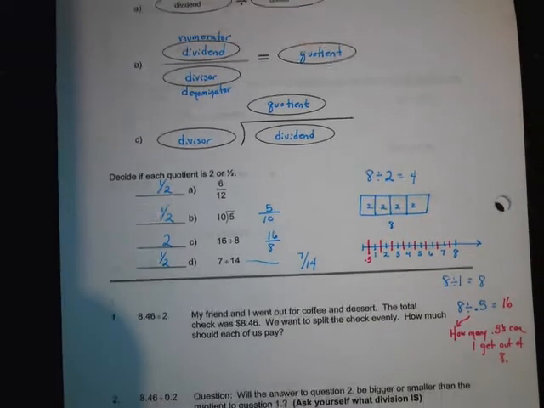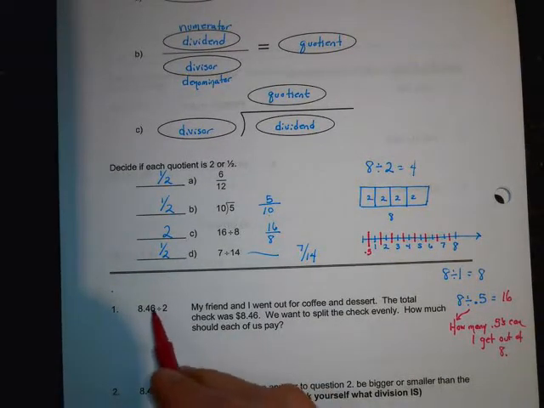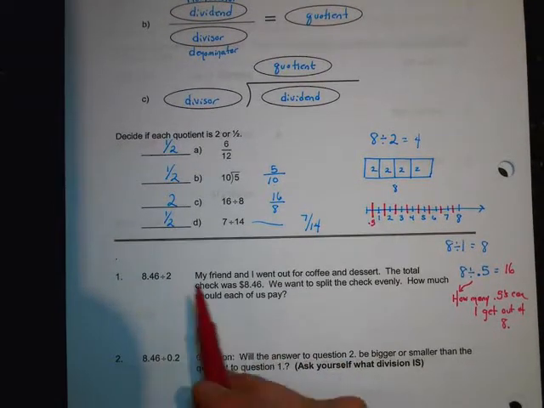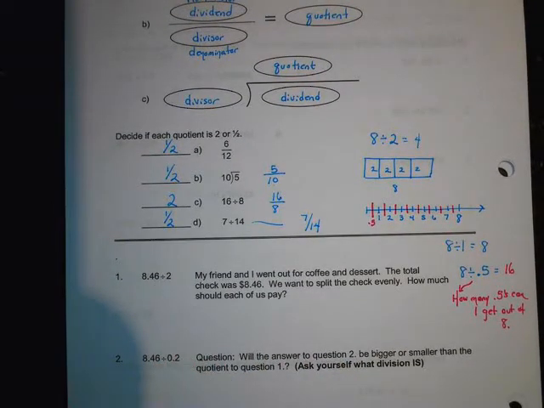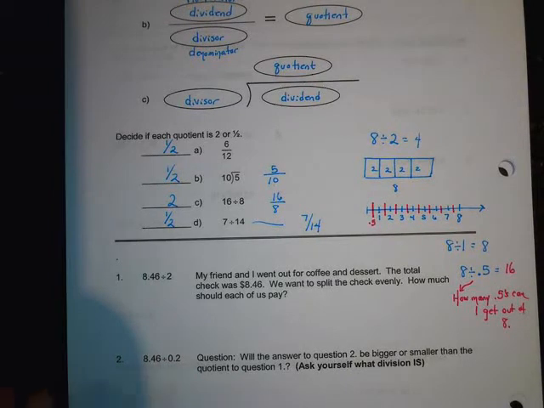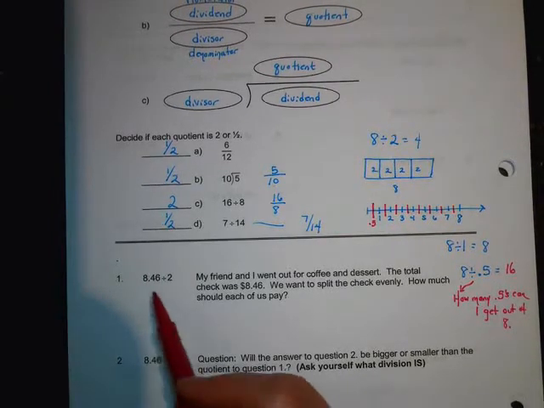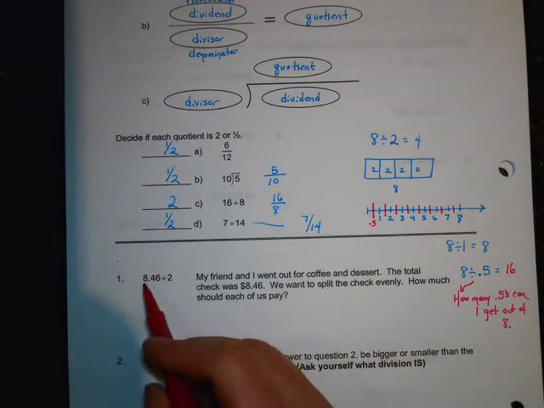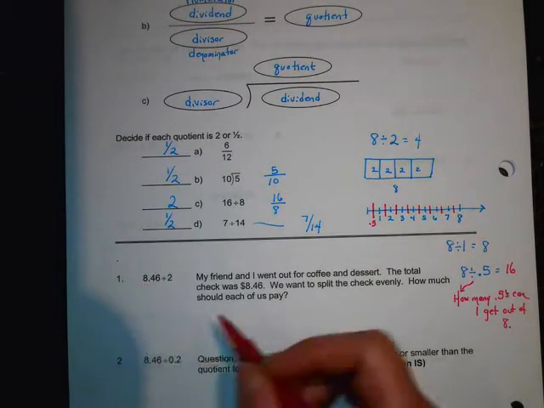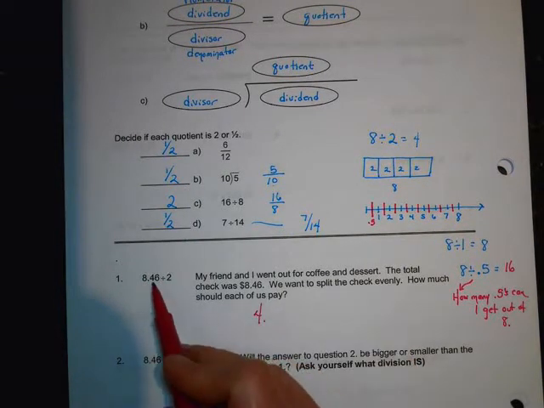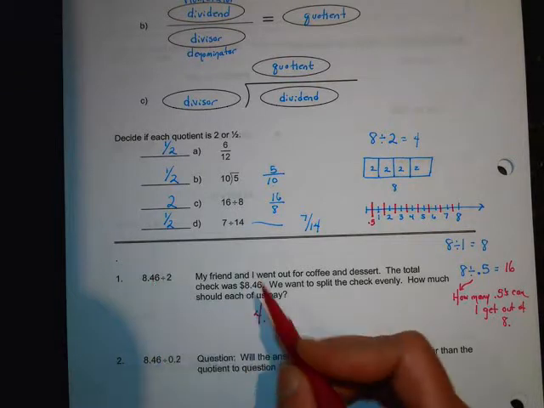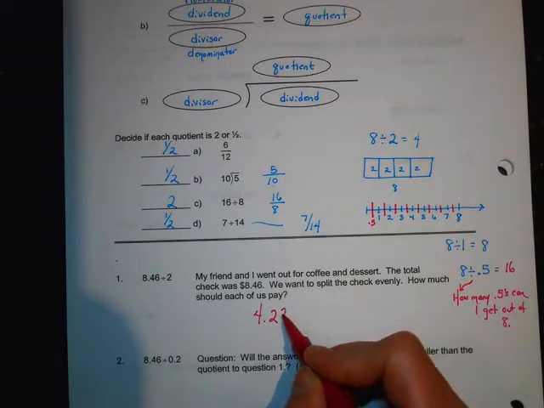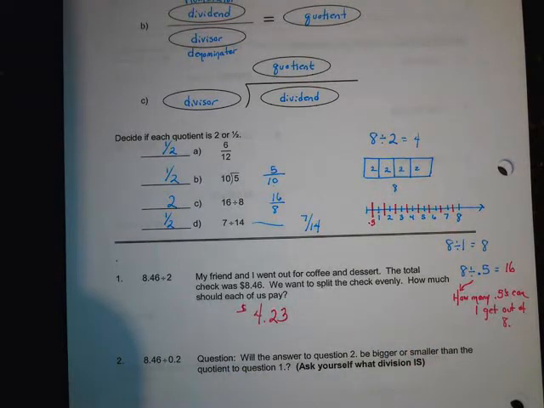All right, so let's just look at this. This is just a practical application. So if you and a friend went out for coffee and dessert and it came to $8.46, could you guys split it in two without needing a calculator? Well, you're going to think about it the way we just did. So 8 divided by 2, how many groups of 2 can I get out of 8? Well, 4. How many groups of 2 can I get out of 4? And how many groups of 2 can I get out of 6? So that's technically how you can think about it.